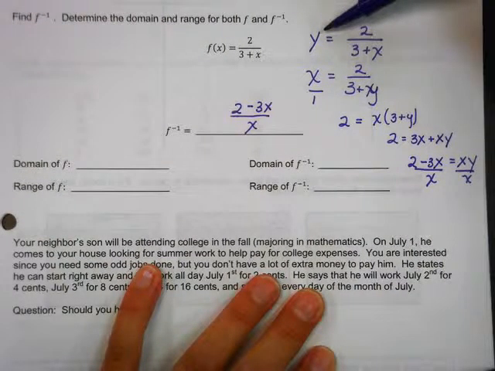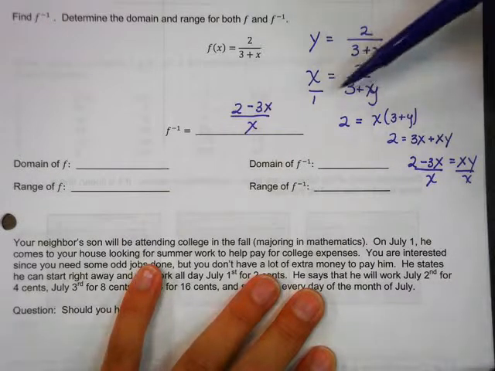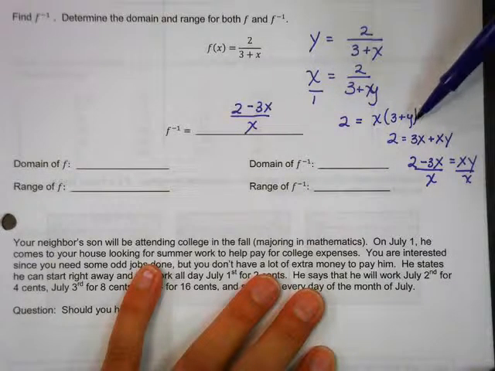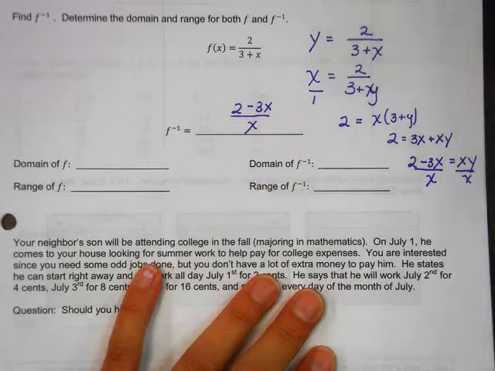So let's see. We replace f of x with y, interchange x and y, cross multiply to get rid of the fractions, distribute through, and then we're trying to solve for y. We do okay?